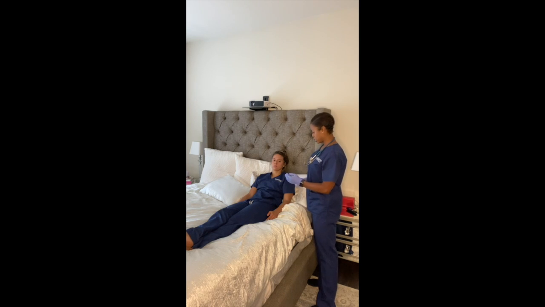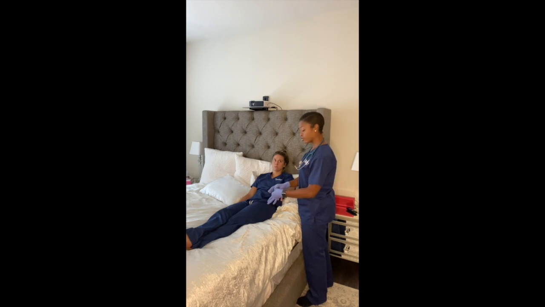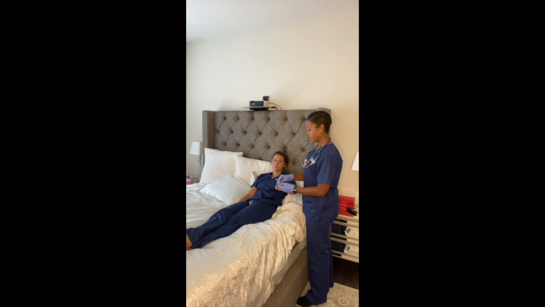I noticed that her skin is all the same color. I noticed that her temperature is warm. Her turgor returns to baseline in 1 to 2 seconds. I know that there's no scarring, there's no lesions. For her capillary refill, let me see this, okay. It returns to baseline in 1 to 3 seconds.